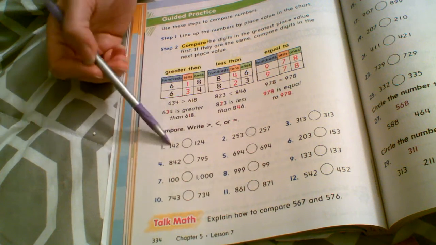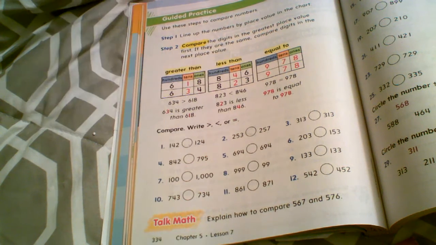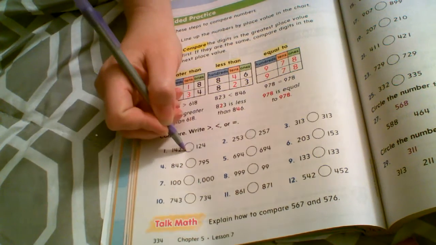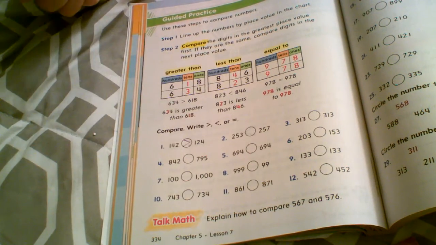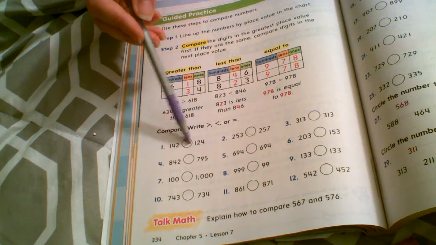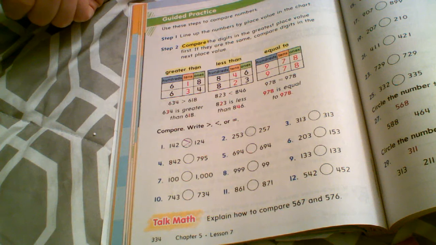Are we going to say that 142 is less than 124? Or are we going to say that they're equal? Well, we're going to say that 142 is greater than 124. Because it's greater, we're going to have the arrow opening up to the 142.